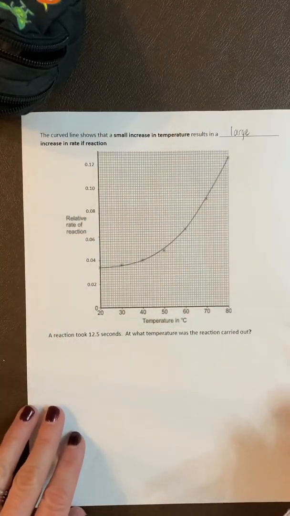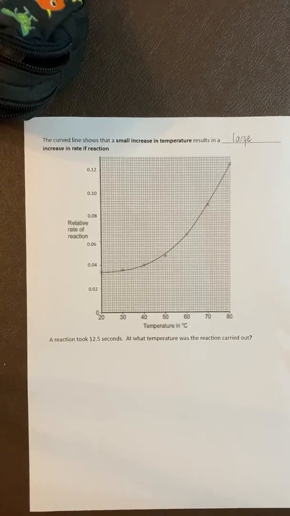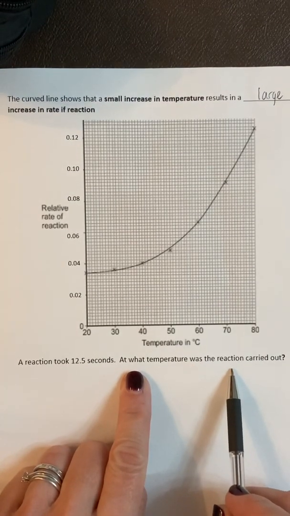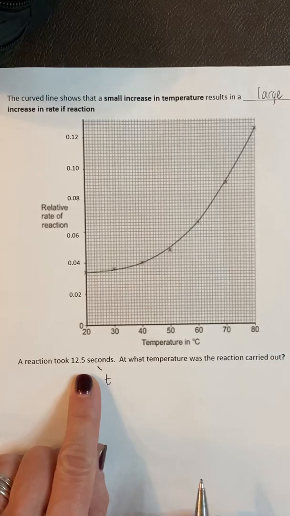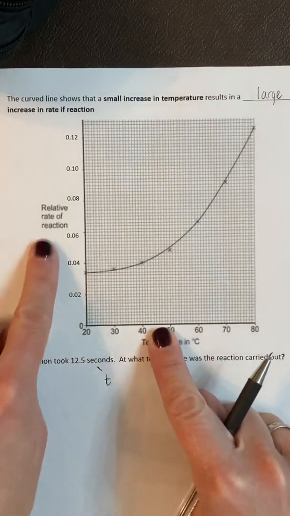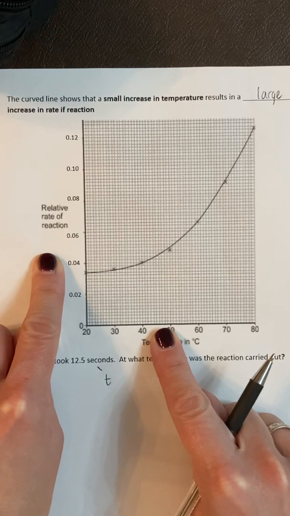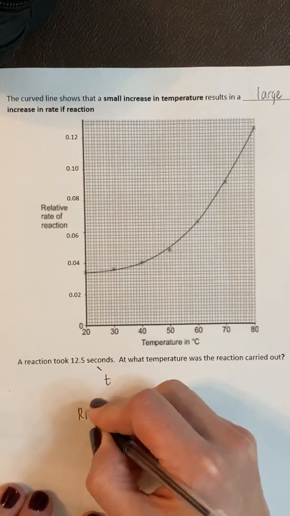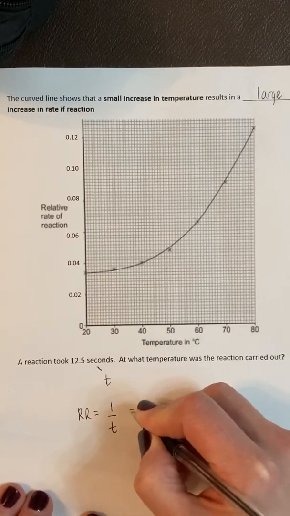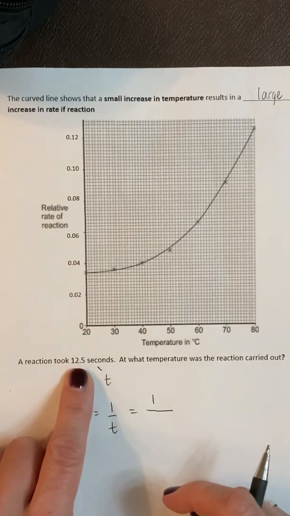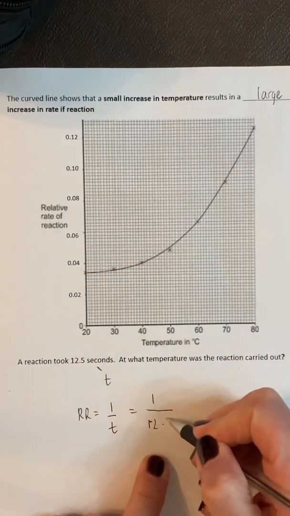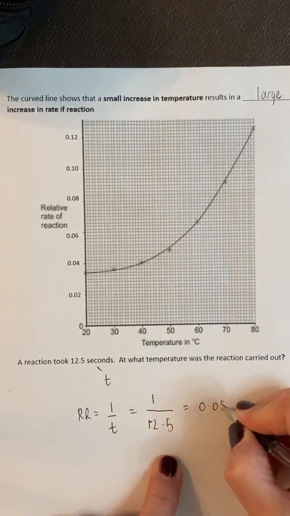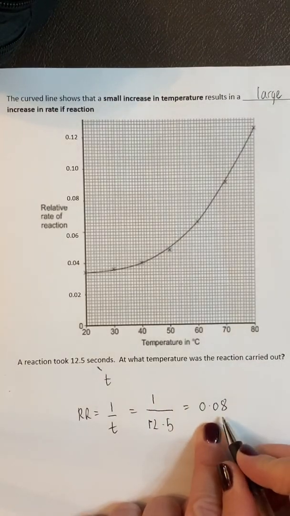Okay, so this time it's telling us that the reaction took 12.5 seconds, and we're asked what temperature the reaction was carried out at. So again, we have time here. Now we've been asked for the temperature, and on the axis here is relative rate of reaction. So for me to work out the temperature, I need to know relative rate of reaction. So relative rate is 1 over time. 1 divided by 12.5 seconds, so I can put my 12.5 in here, and 1 divided by 12.5 equals 0.08. So this is my relative rate.